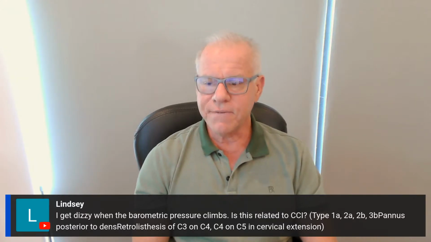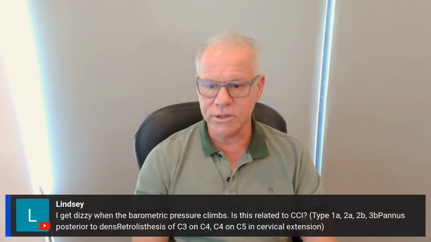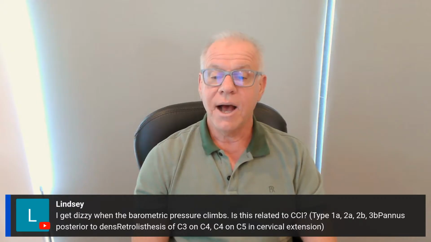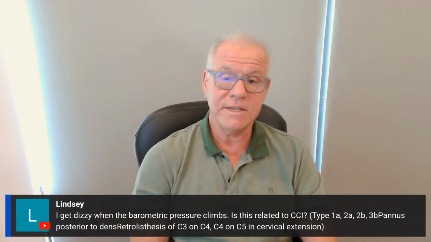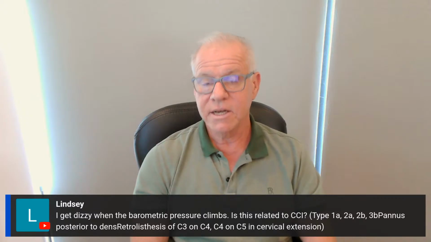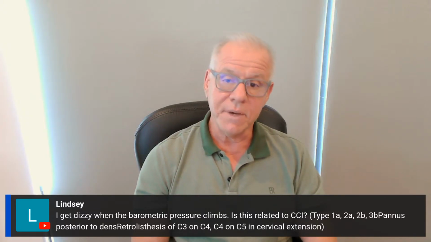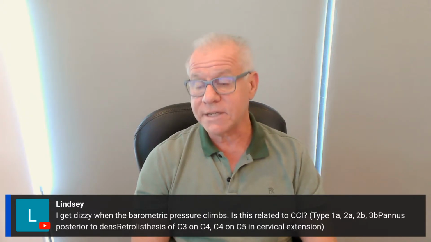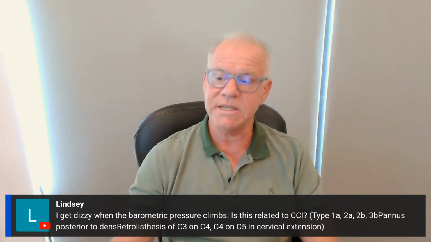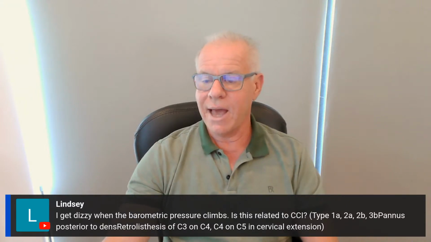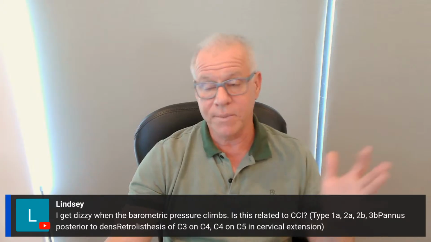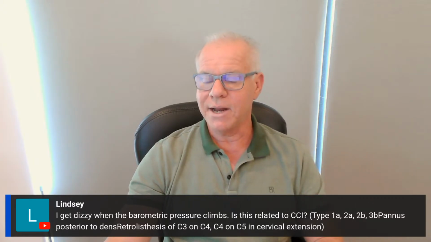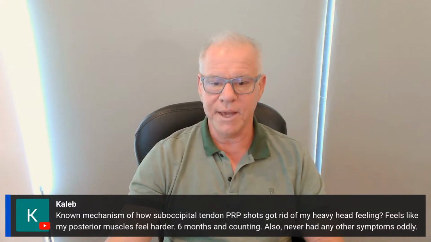So that's usually facet-mediated issues. I would imagine that the dizziness is from the facets, which usually cause dizziness. So things to consider would be the C2-3 facet or the C1-2 facet as the most likely facet joints at play. Now, could be other things as well, but if we're talking about the upper neck, that's usually what it would be.